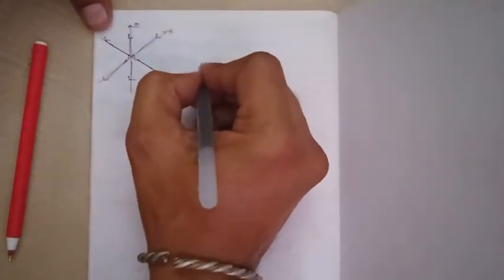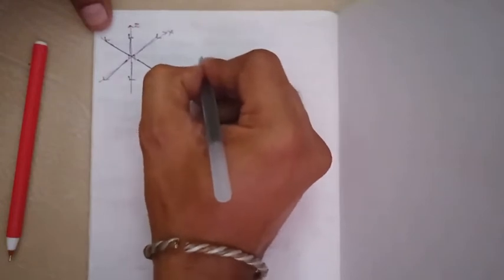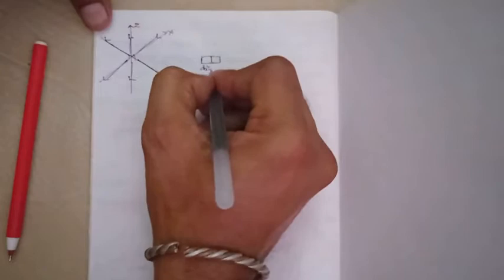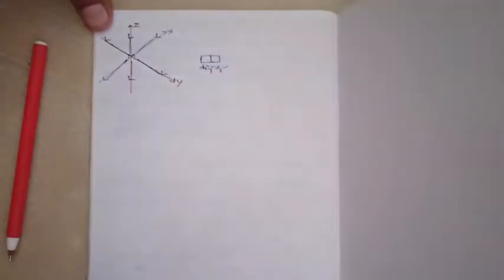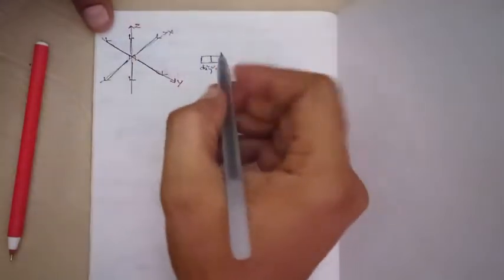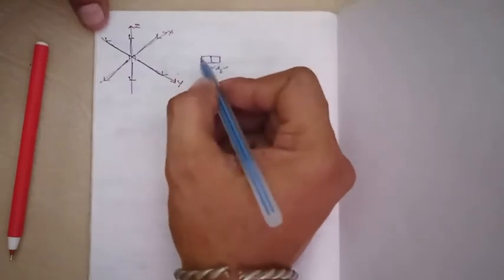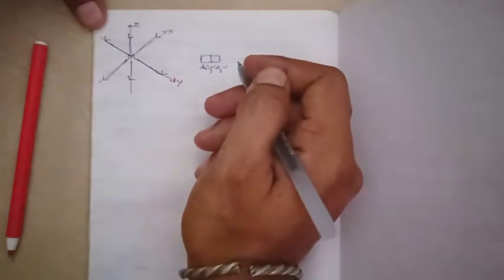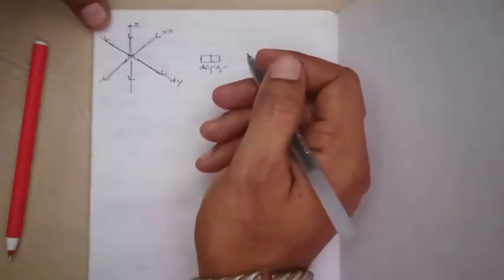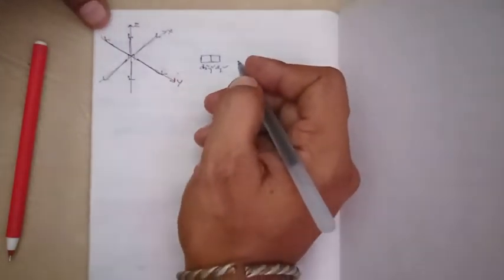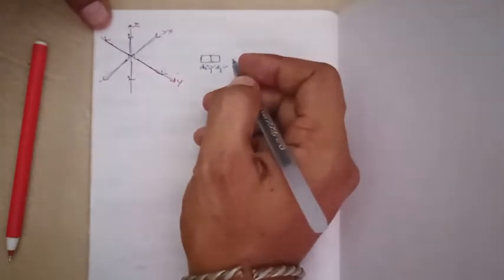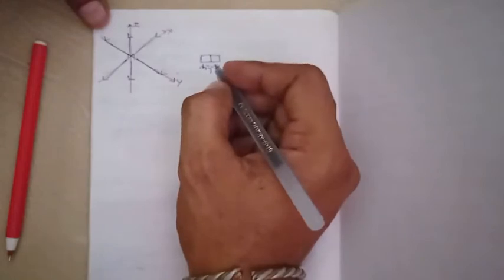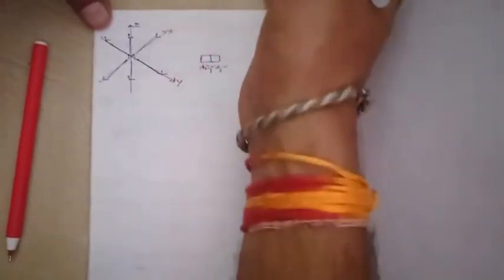The eg orbitals, dx square minus y square and dz square: the orbital getting more interaction with ligand sites will have more repulsive interactions, and will get destabilized more effectively and reach higher energy.